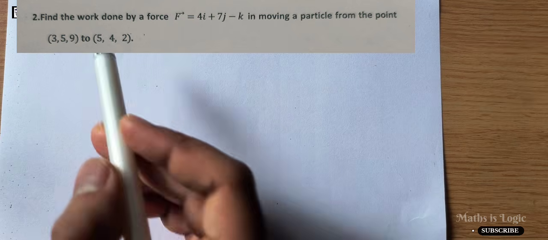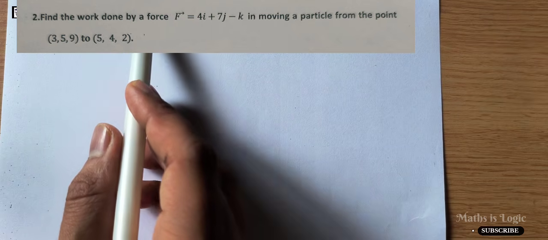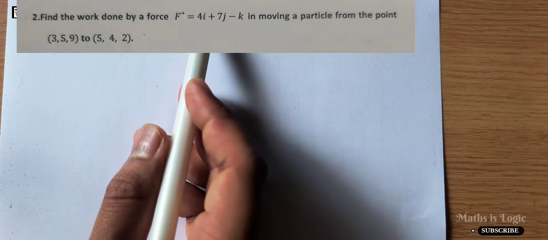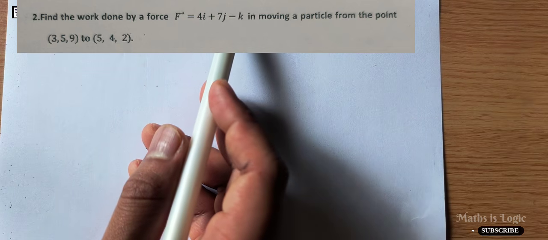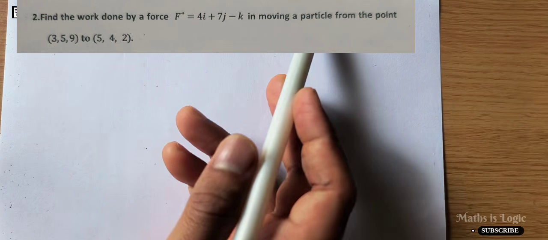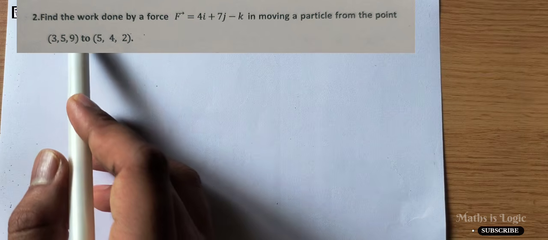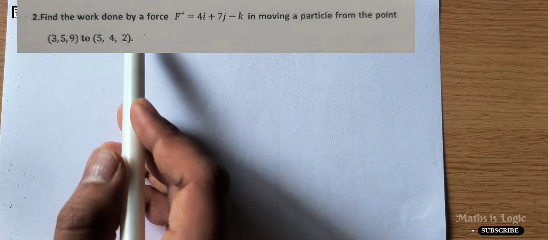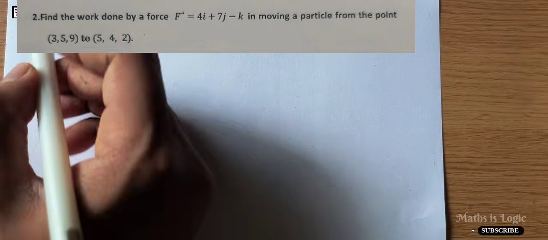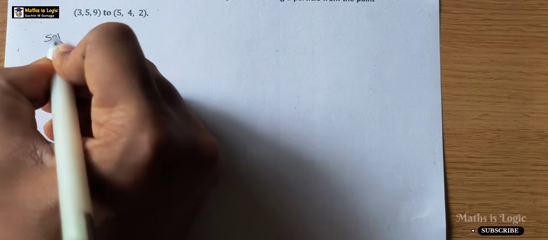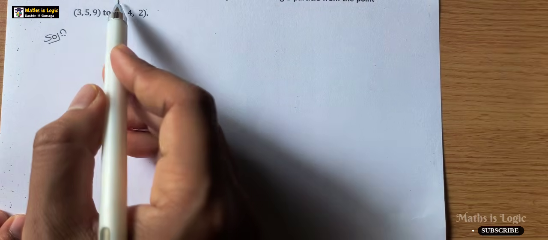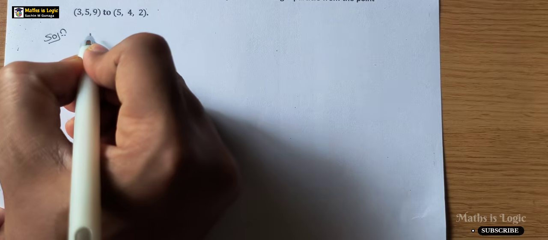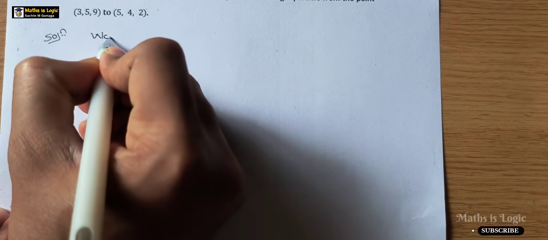Next, second question: find the work done by the force F vector equal to 4i plus 7j minus k in moving a particle from the point (3, 5, 9) to (5, 4, 2). Here we need to find the work done. So work done W is equal to, what is the formula?